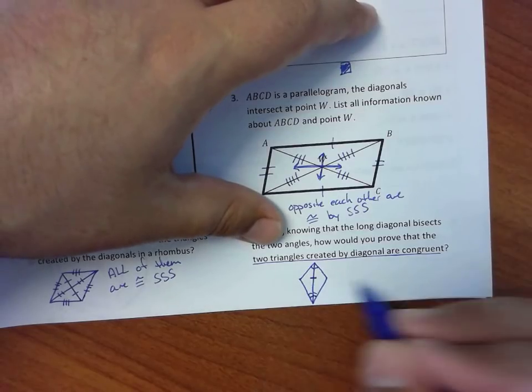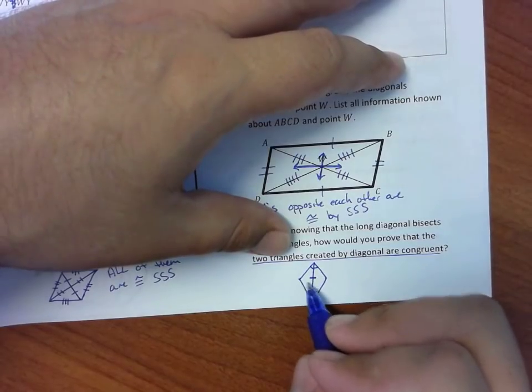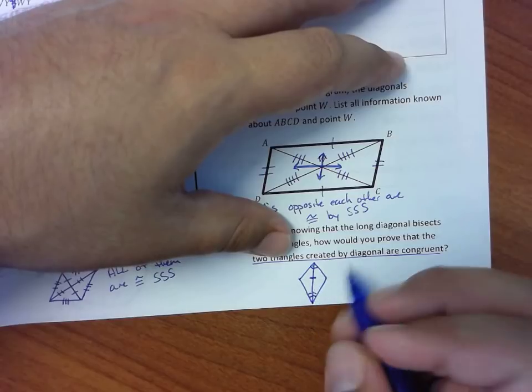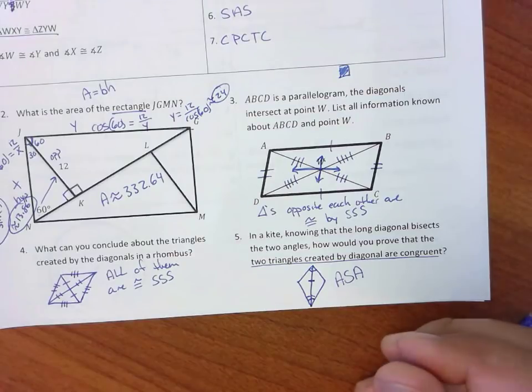Well, this side is congruent to itself, reflexive property. So in the triangle on the left, you have angle, side, angle. On the triangle on the right, angle, side, angle. So the two triangles are congruent, angle, side, angle.